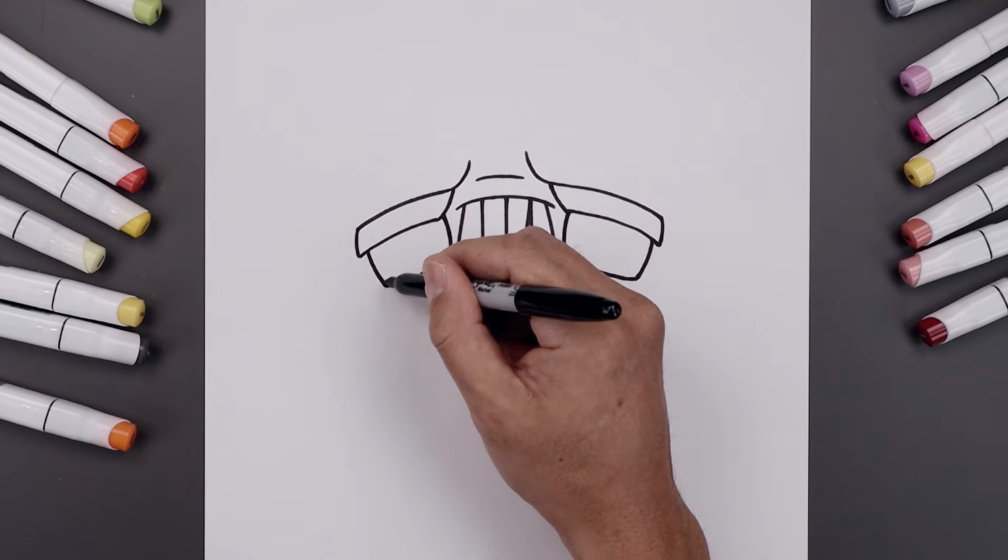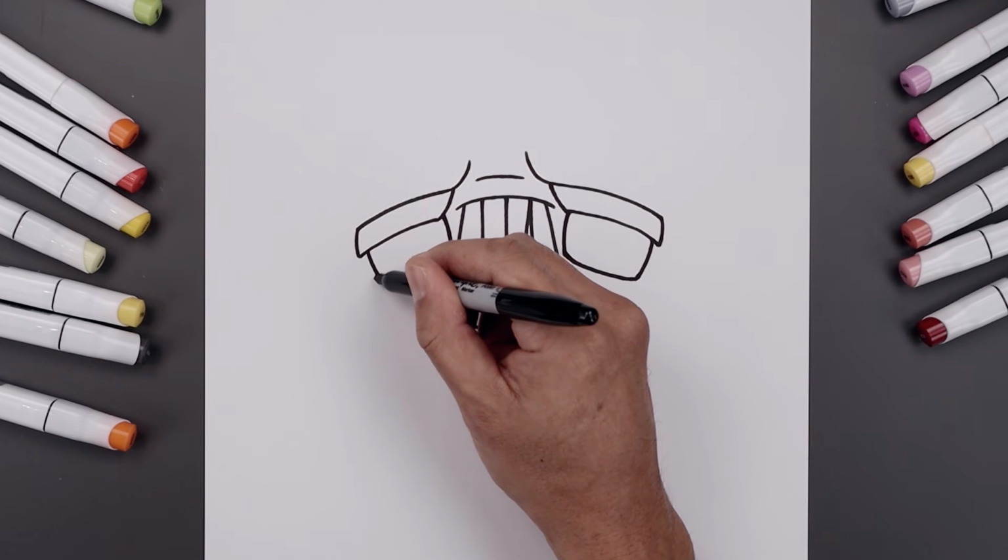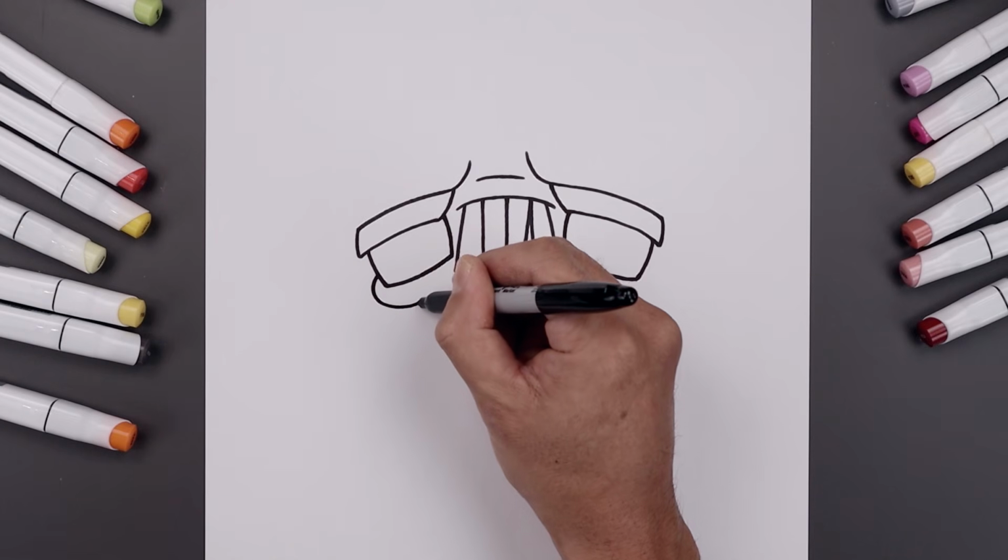Let's add a fold underneath the eyes. From the bottom corner, we're going to step up, curve it around, come in, and then up.